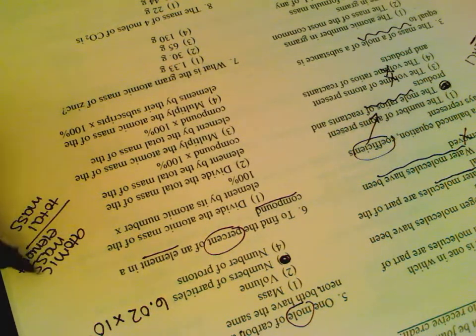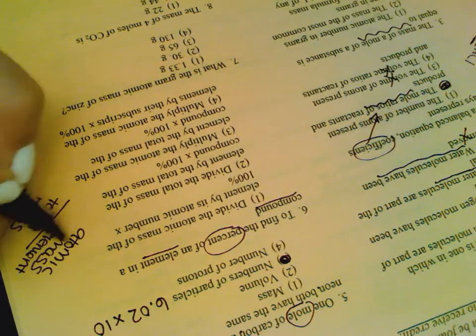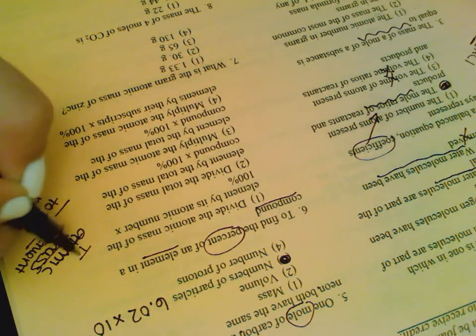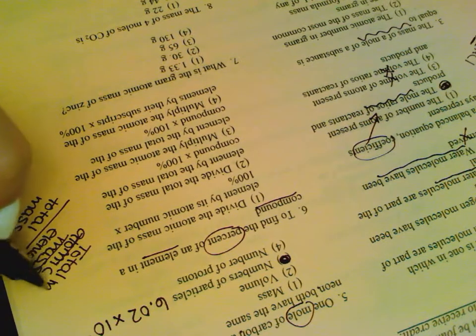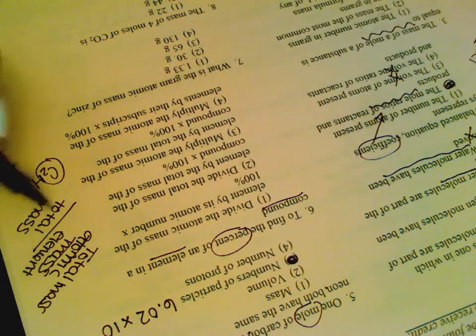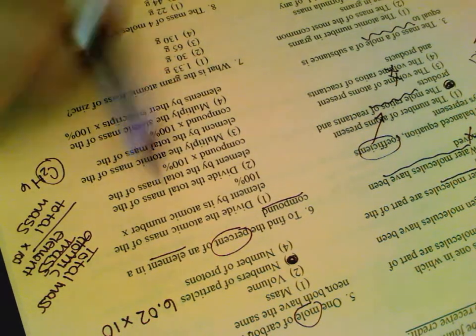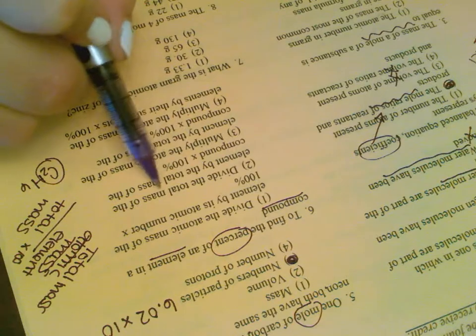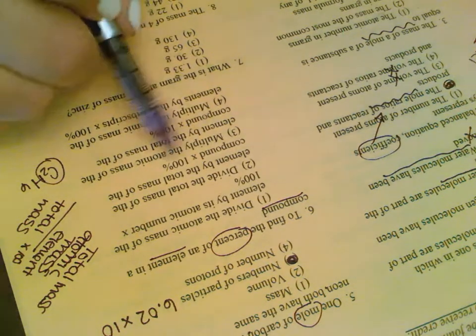But I want to remember, actually, it's not going to be my atomic mass. It's going to be my total mass of my element, because if I have, for instance, C2H6, I would have 2 C's. So then my mass would be 2 of those. So the total mass of the element over the total mass times 100. So let's see if I can find that. Divide the total mass of the element by the total mass of the compound times 100.